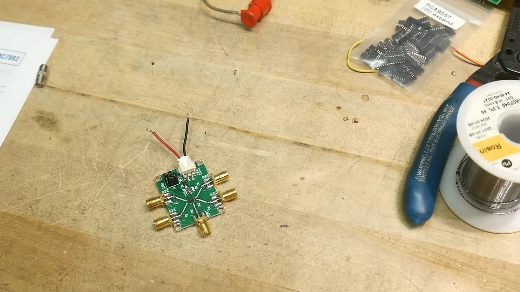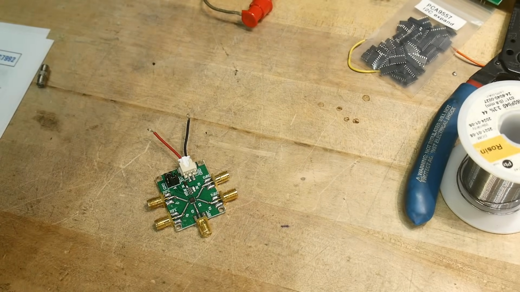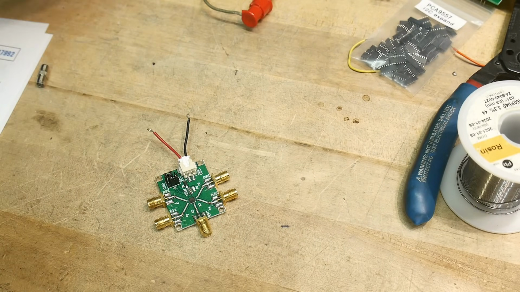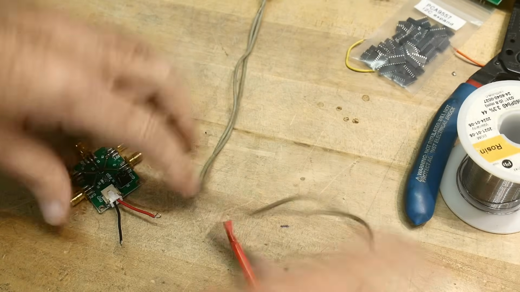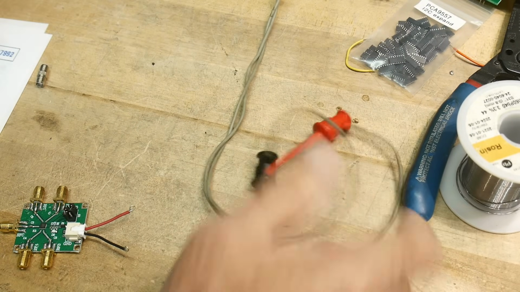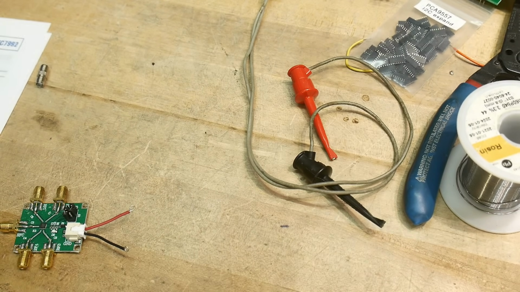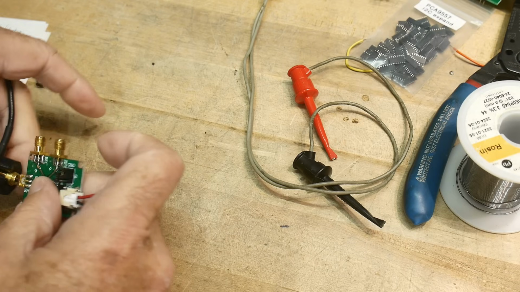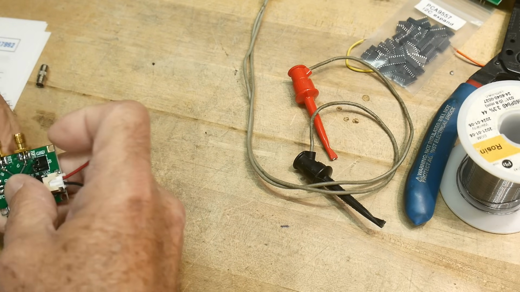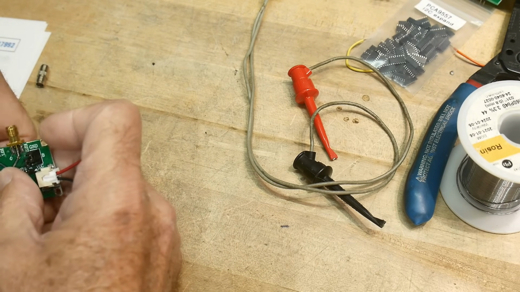All right. Let's go down here. All right, so here is our power. Got 5 volts coming in. Let's put this on the input. So I'm gonna bring the tracking generator into the common.